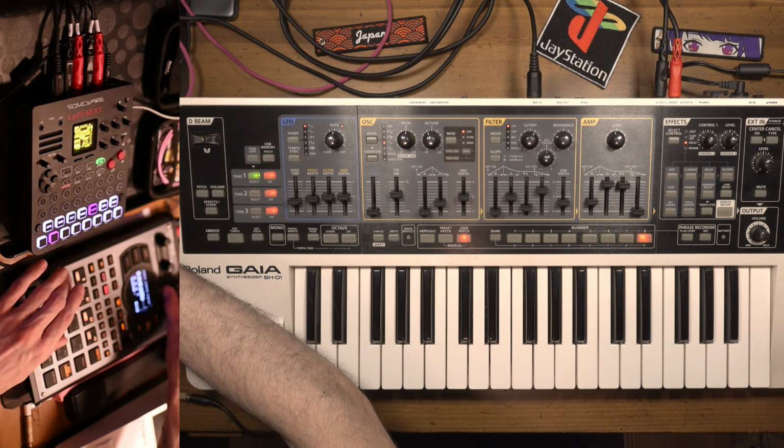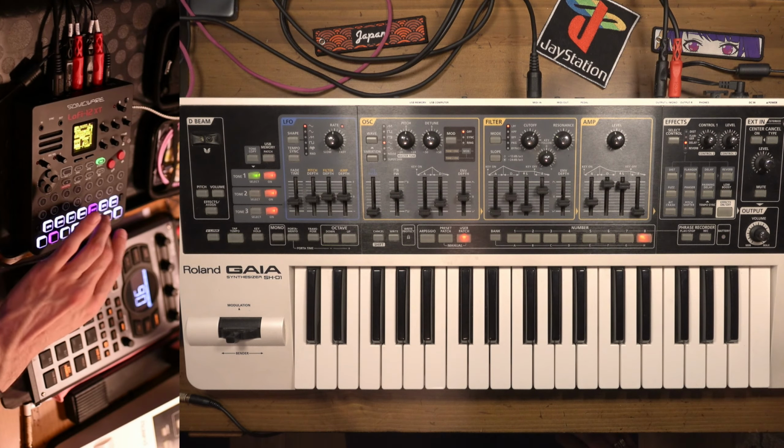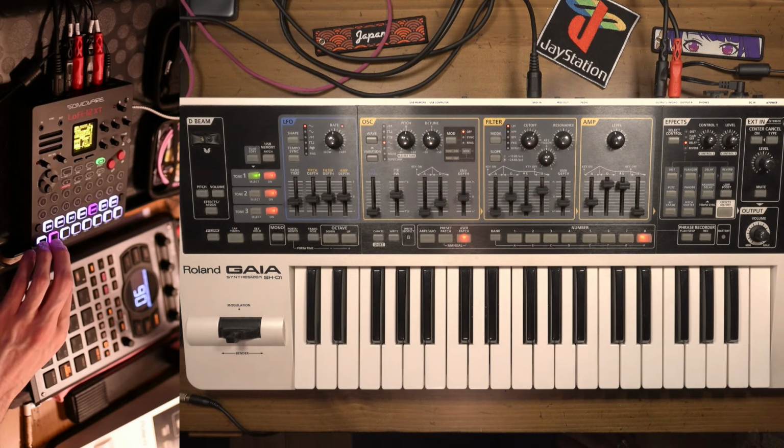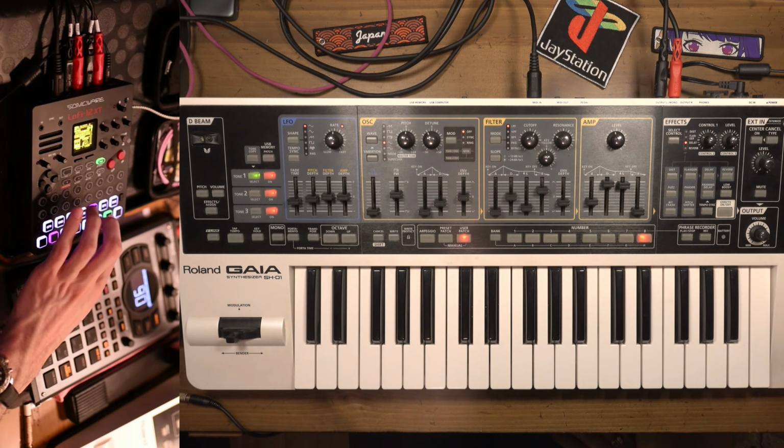Yeah, that sounds pretty chill, but we're gonna exit that. Nice isolator. Wish I could get a nice arpeggiator going here. Gotta play it manually though. All right, let's try and build something else.